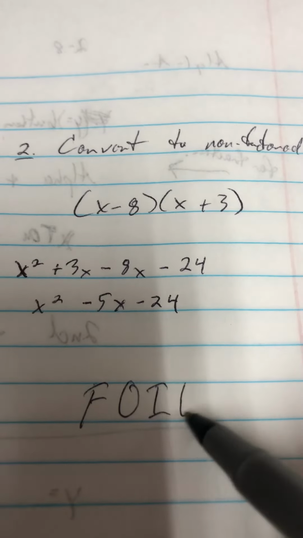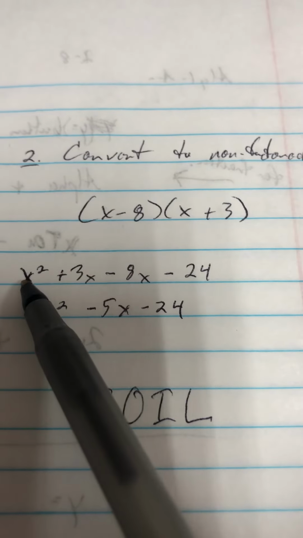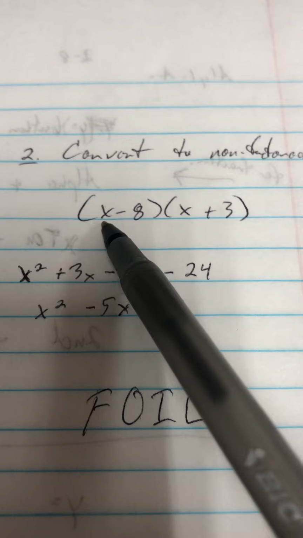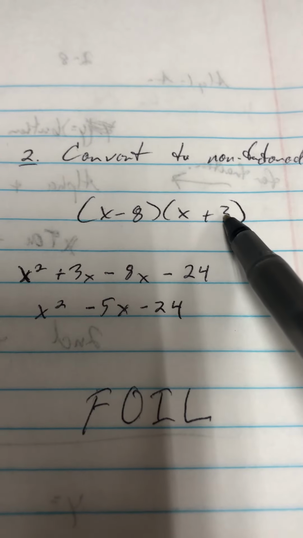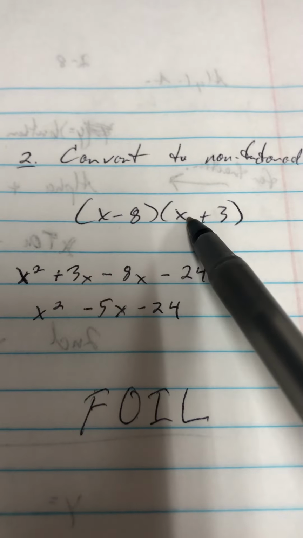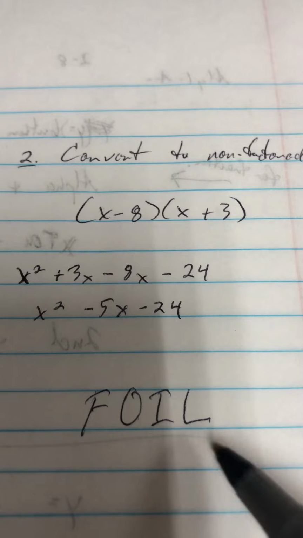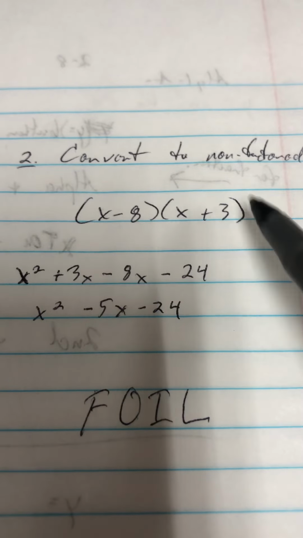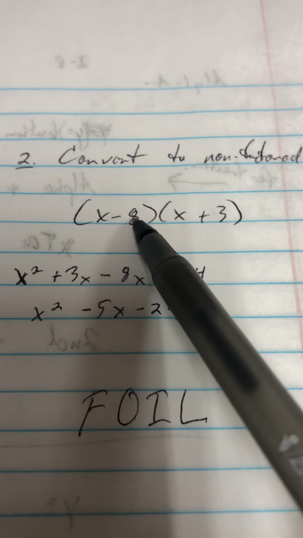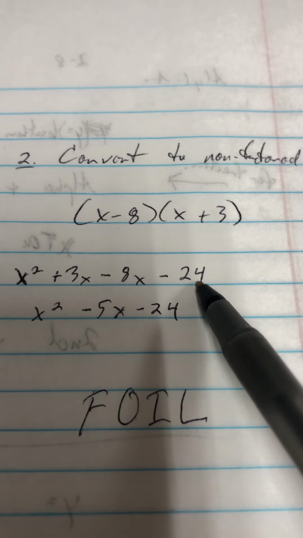So the first times the first whenever you have these parentheses. The first times the first, so x times x would be x squared. The outside times the outside, so 3 times x would be a positive 3x. The inside, negative 8 times x, would give you negative 8x. And then the last in this one and the last in this one, a negative 8 times a positive 3 gave me a negative 24.